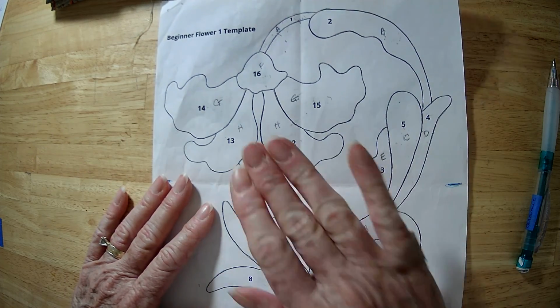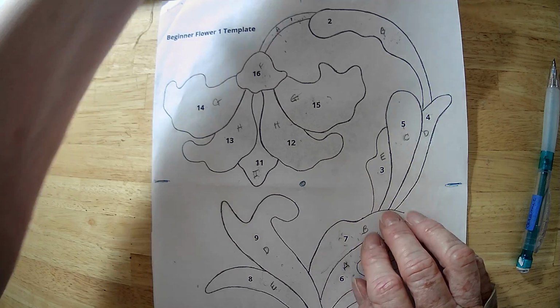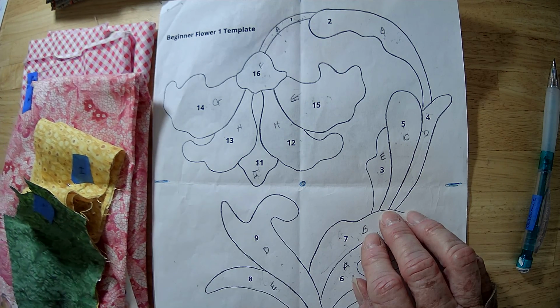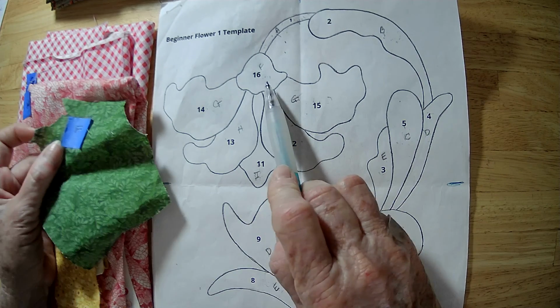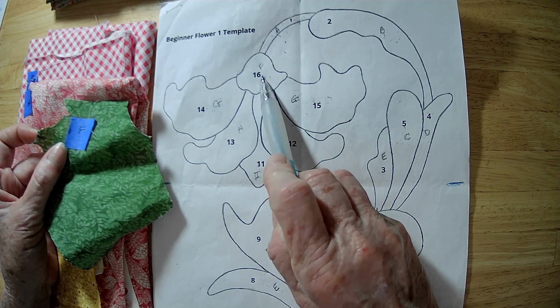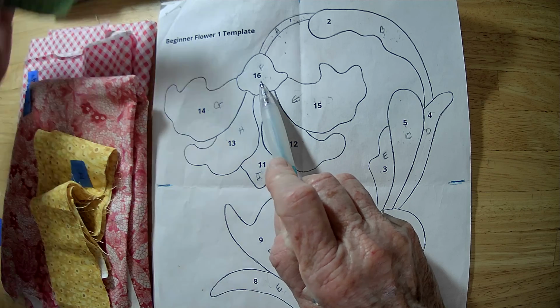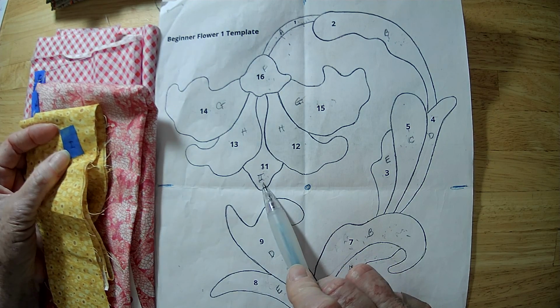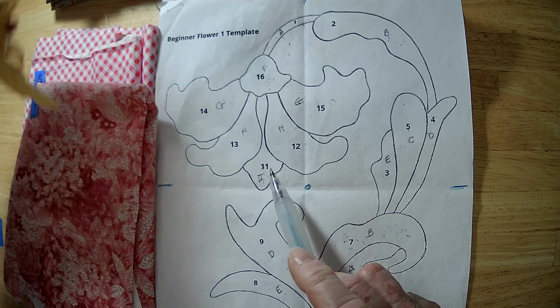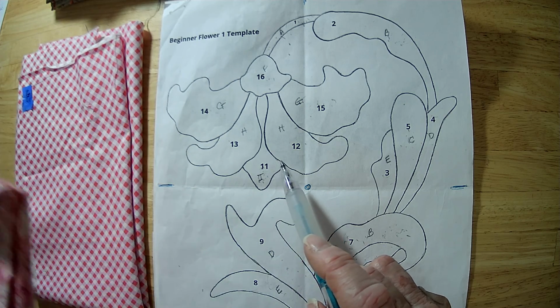We also want to do the same thing for the flowers, which are a bit easier because there's not as many pieces. Here I chose this green for this stem piece, and it's F, so I marked it F. This is the center flower here, I, so I marked it with an I. Then I have the 2 petal pieces.